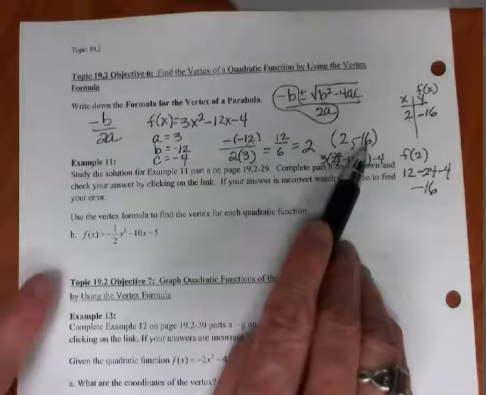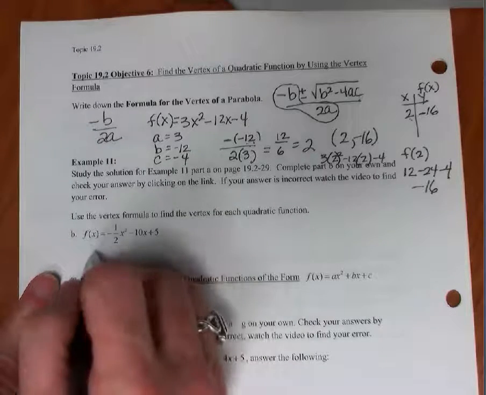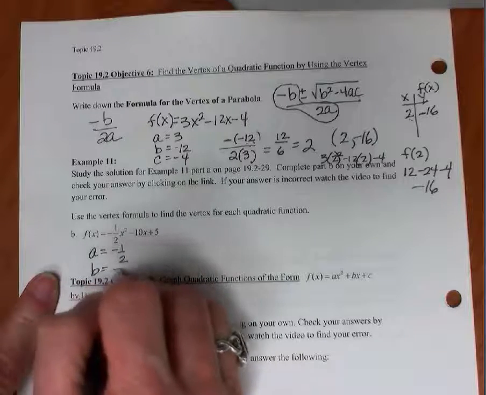So another example using this function here in front of you. A is -1/2. B is -10.